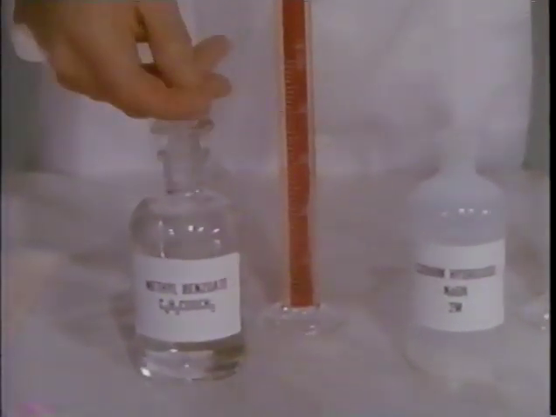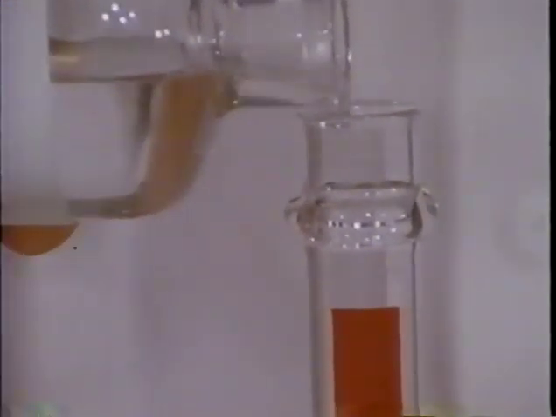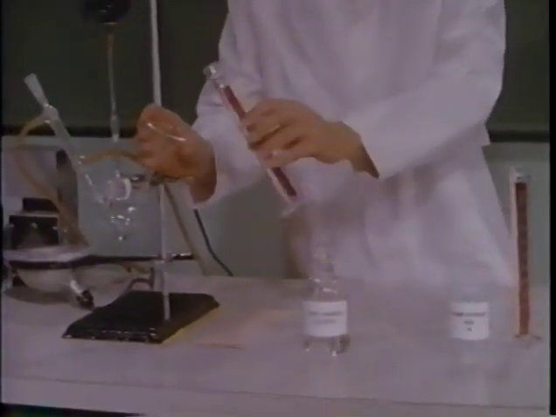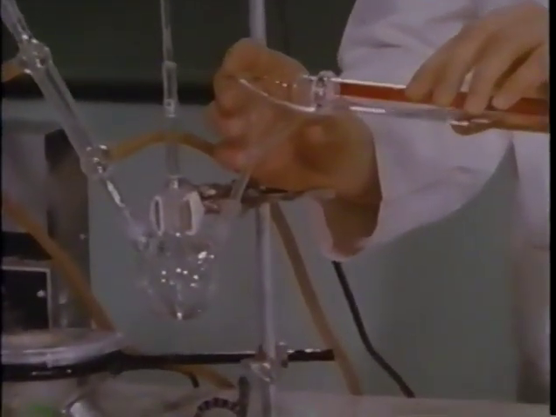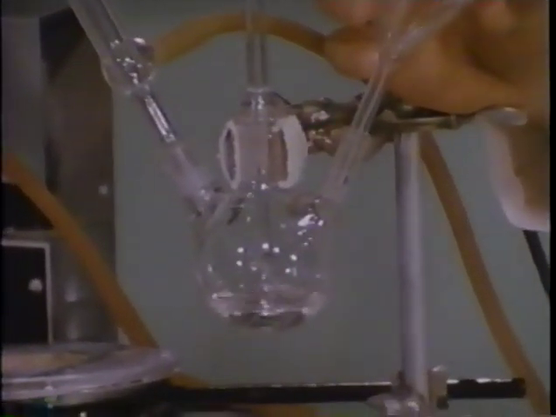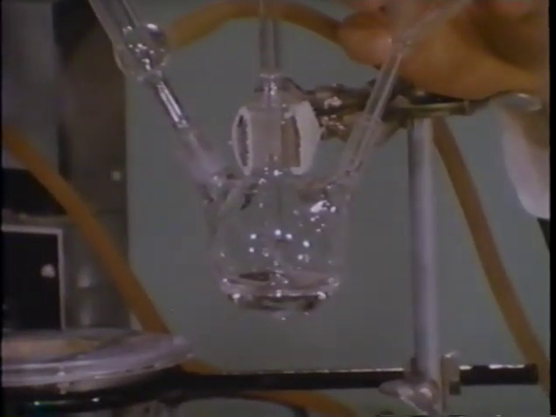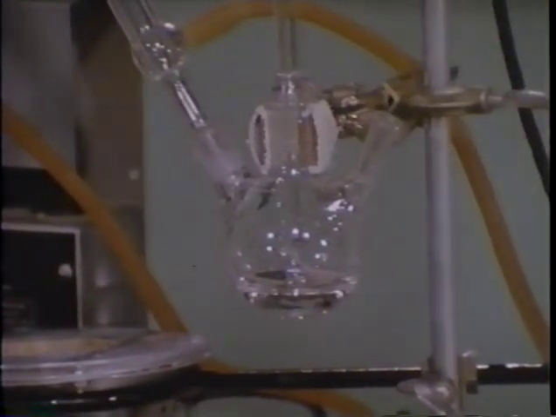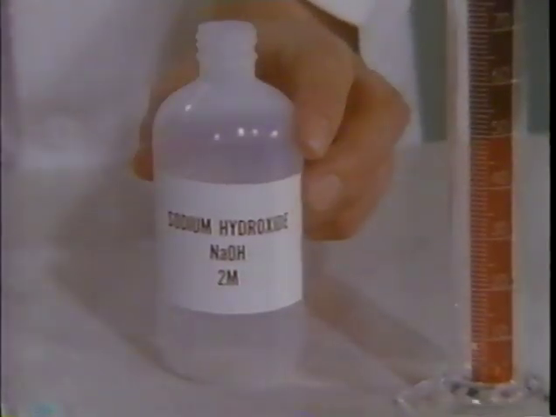Well, first we need to know the starting materials. Methylbenzoate is one, the methyl ester of benzoic acid. Let's measure out some of the ester. We then add it to the flask in which we will carry out the reaction. One reactant is then methylbenzoate. The second reactant is a water solution of sodium hydroxide. It too is measured.